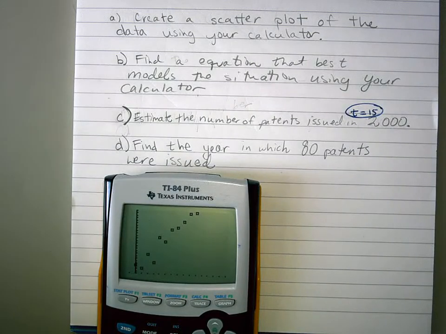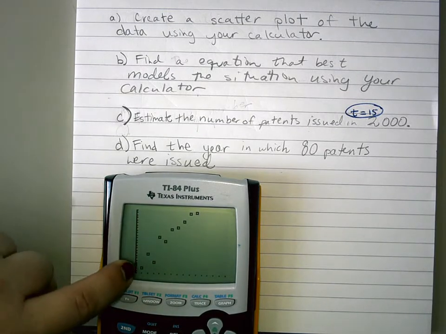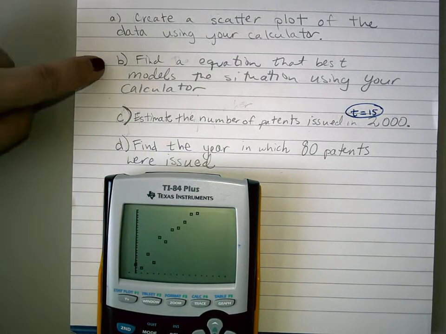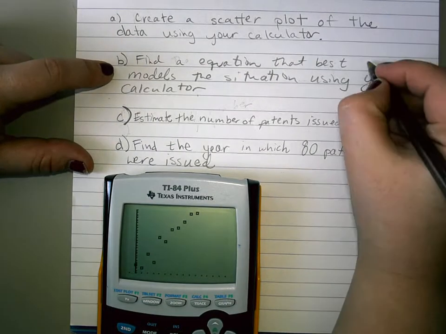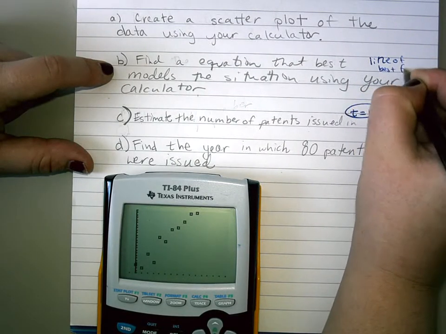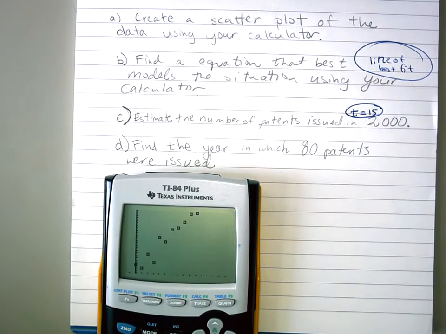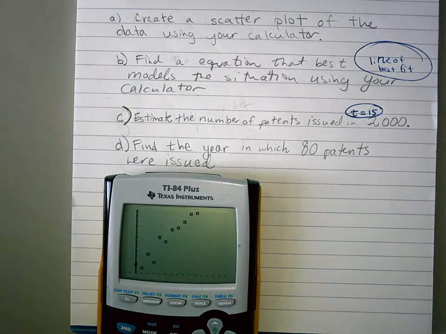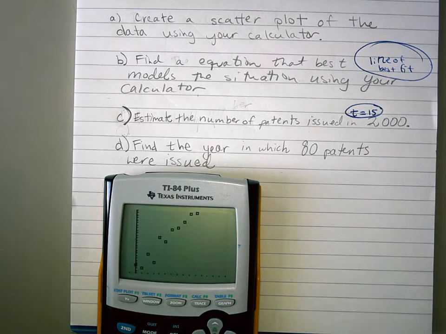Linear regression part 2. In the previous video, part 1, I showed you how to set up this scatter plot. Now we're going to use this scatter plot and the data in it to find an equation that best models the situation using the calculator. This is known as the line of best fit. We want to find the equation of the line of best fit, and then we're going to use that information for parts C and D down here.